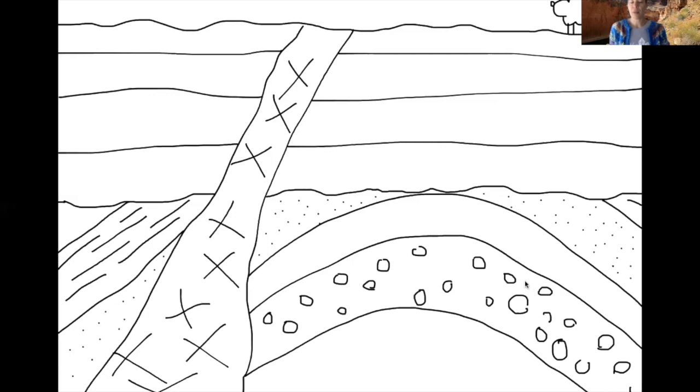Here's a drawing that I made for you where you can practice your skills again. So hit pause and try to figure out the order of units and the events that formed them. And I'll give you a moment to do that. And then you can check and see how you did.